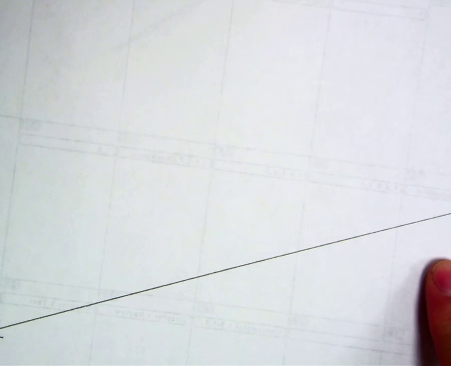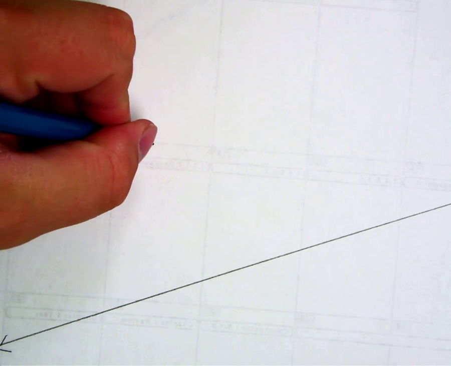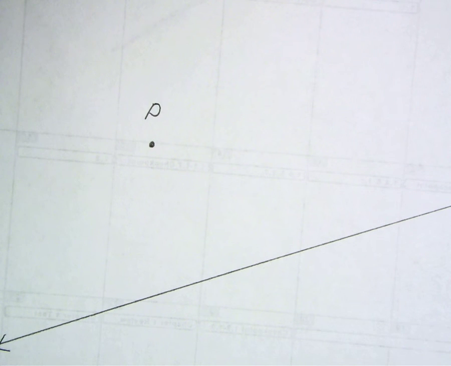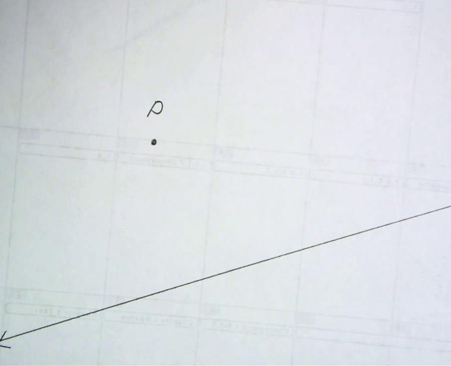Okay, the final one of our basic instructions for this chapter is going to be creating a parallel line. So here we have a line, and we want to construct a line that's parallel to it through some point. And that point will be given to you as part of your project, or as part of your particular problem. And so that's our point that we're going to draw our parallel line through. Now this is pretty straightforward, and we've already done all of the steps to do this.